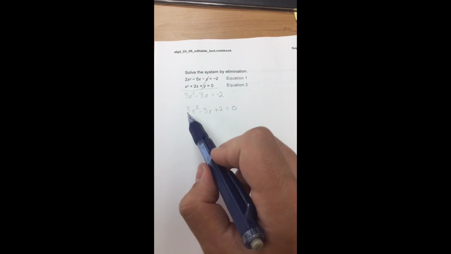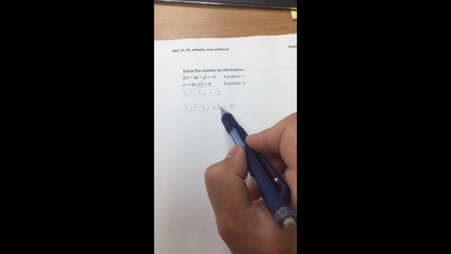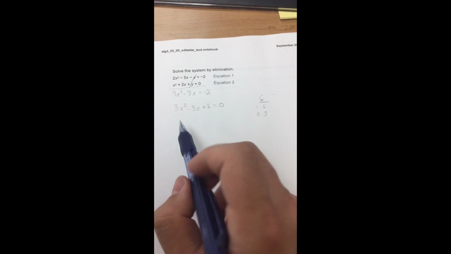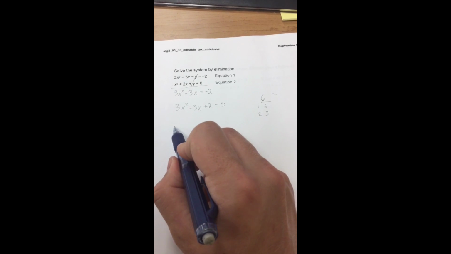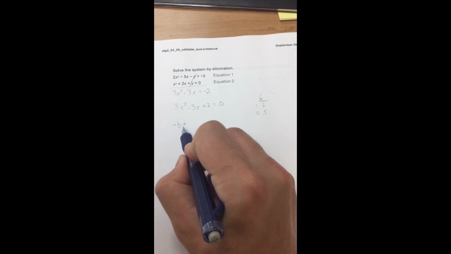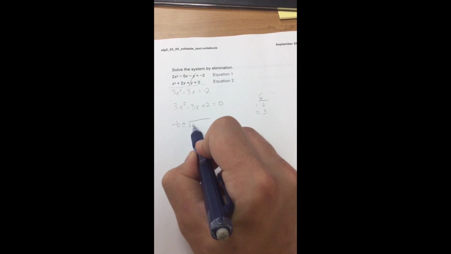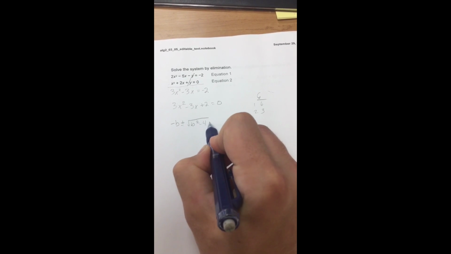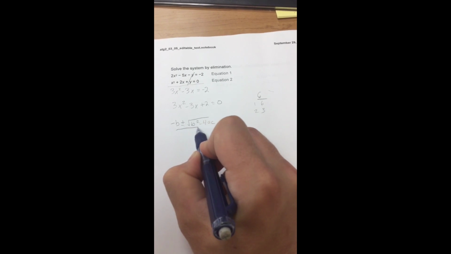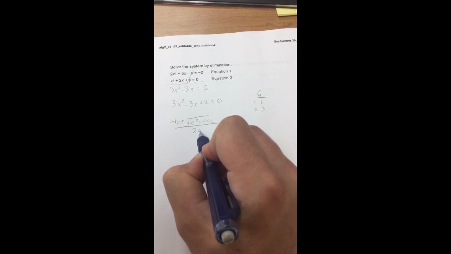All right, now I've got a quadratic equation. Let's check. Can I go ahead and factor this? So 3 times 2 gives me 6. Are there any factors of 6 that add up to be negative 3? So 1 and 6, 2 and 3. No. Okay, so I'm going to use my quadratic formula: negative b plus or minus the square root of b squared minus 4ac, all over 2a.